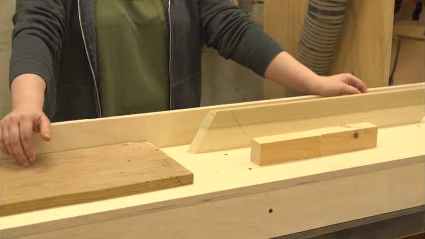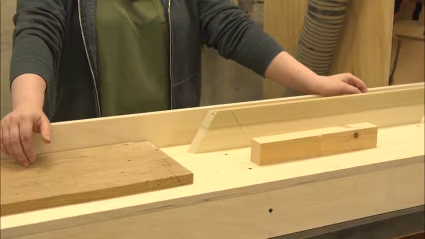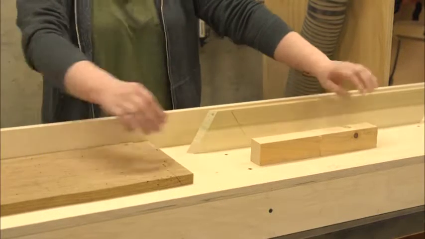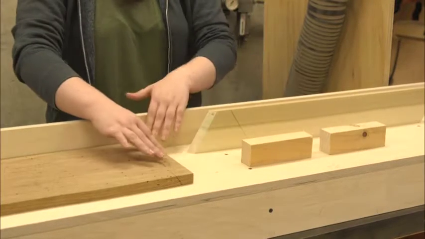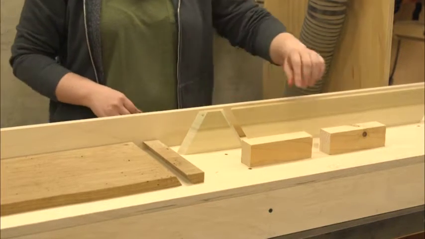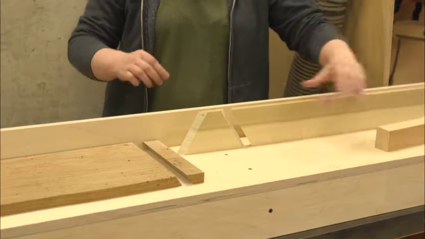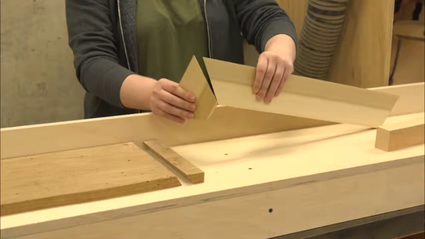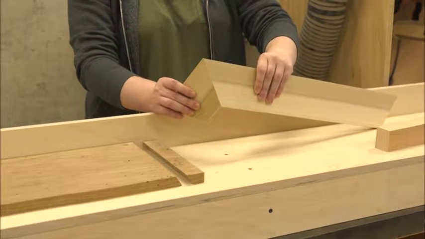The sliding compound miter saw can be used to cut material straight across, at an angle, or at a compound angle, which is a combination of two angles. Sliding compound miter saws are commonly used by trim carpenters to cut angles of trim and moldings such as crown molding.